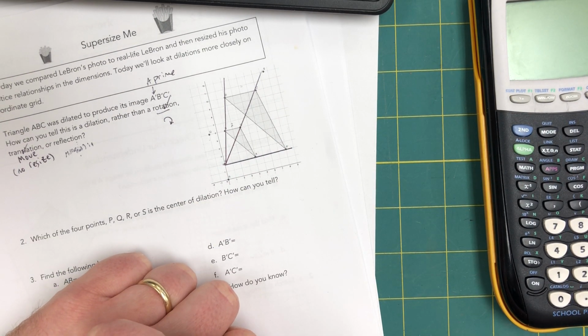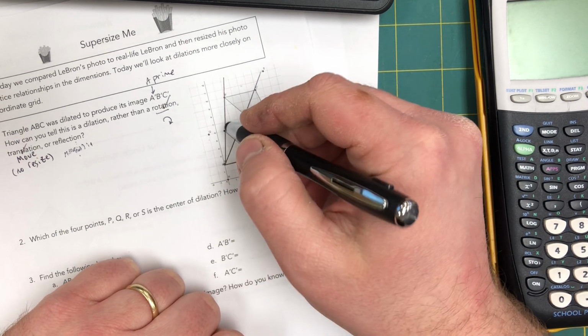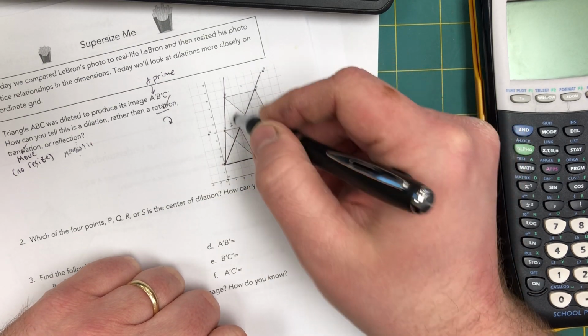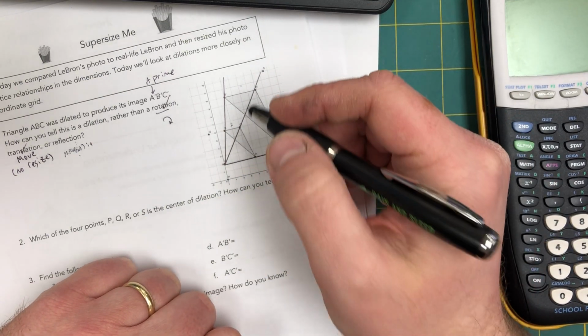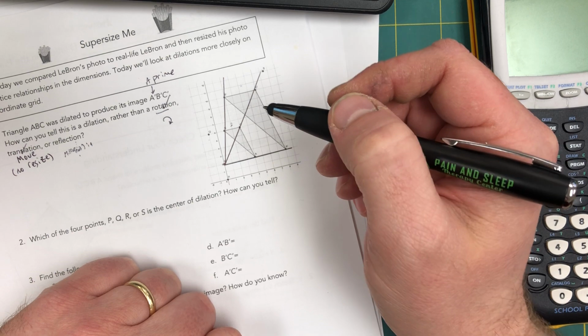It goes through the same spot of both shapes. And so any other place that we wanted to do a dilation, we could calculate and find spaces and then do another one. We could even go and do it half.